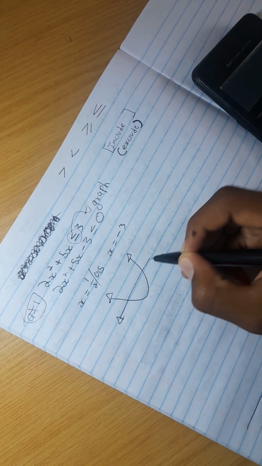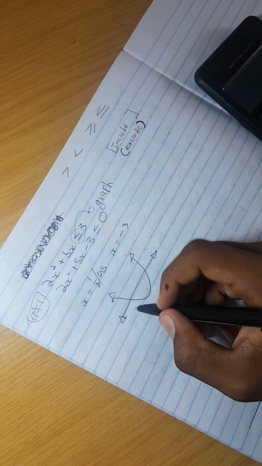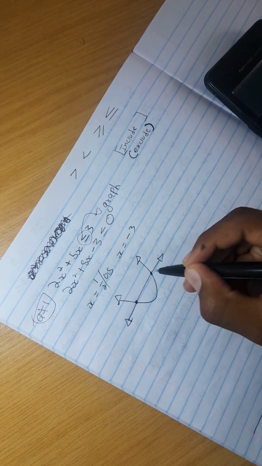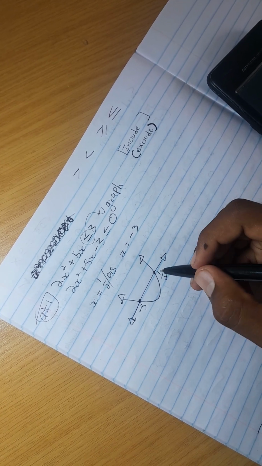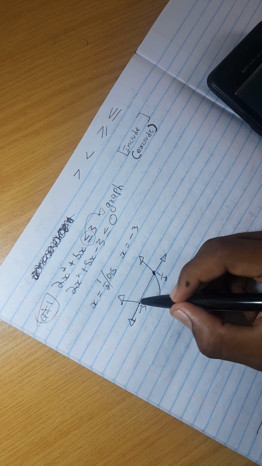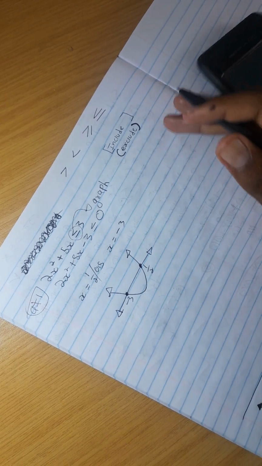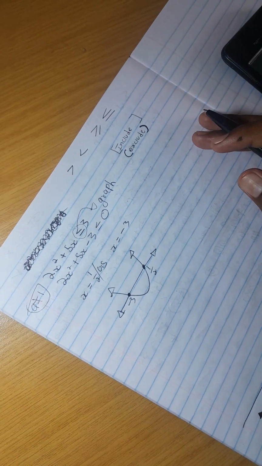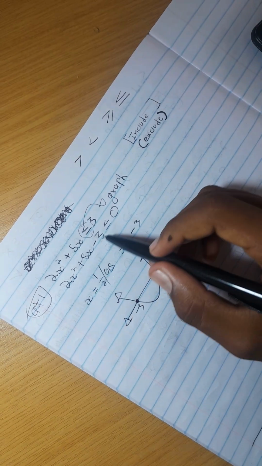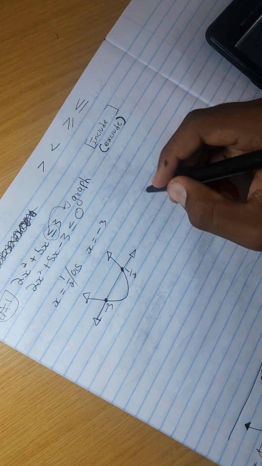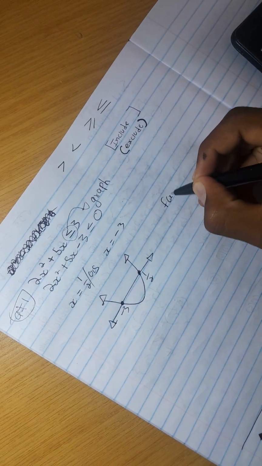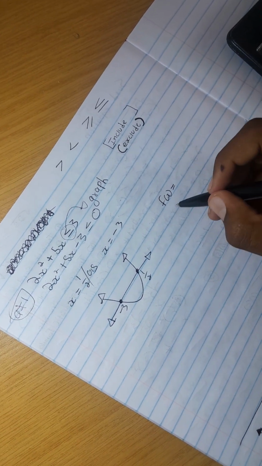Then what do you do, guys? You put your x's here on the x-axis. Remember, this is the x-axis. We have -3, then we have 1/2 here, guys. Then you're not done. You must shade. And how do we know where to shade, guys? What is this? Remember, I said it's an equation of a parabola, right?